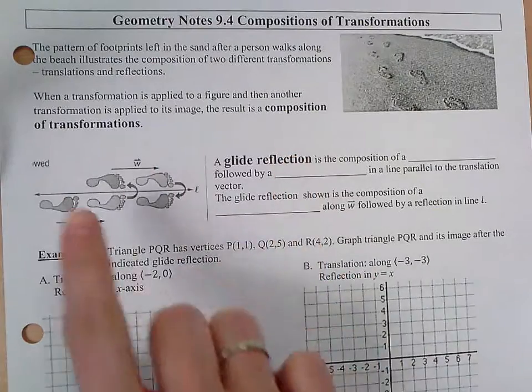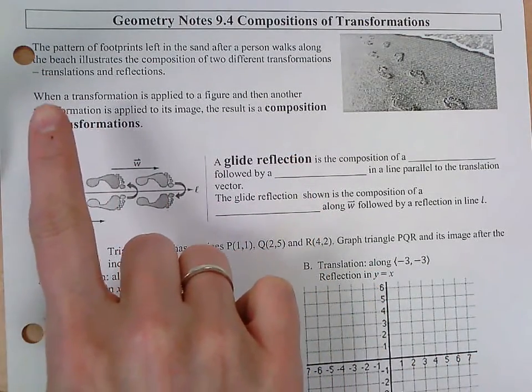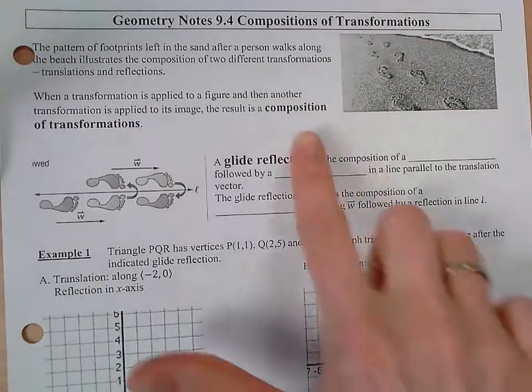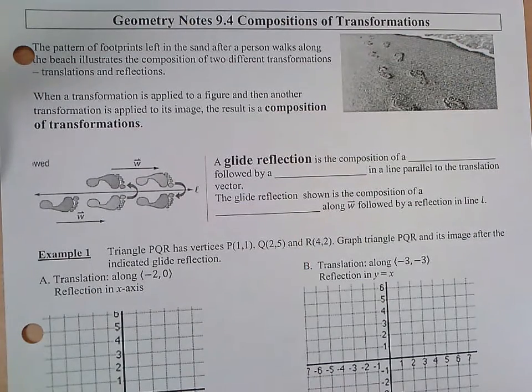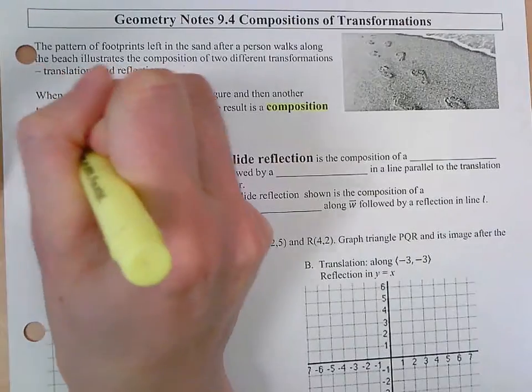And down here, I'll explain a little more as to why. But in general, when a transformation is applied to a figure and then another transformation is applied to its image, the result is called a composition of transformations. So when you have two or more transformations happening to one image, that's a composition of transformations.